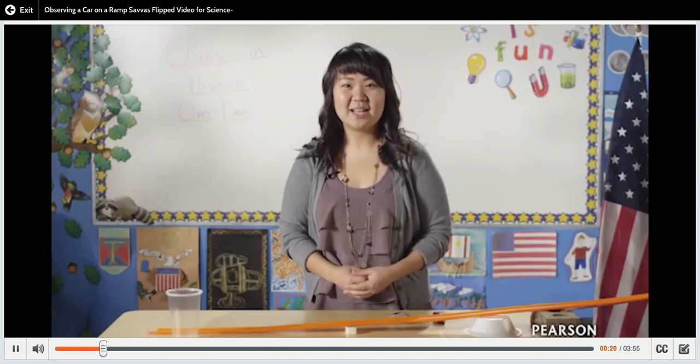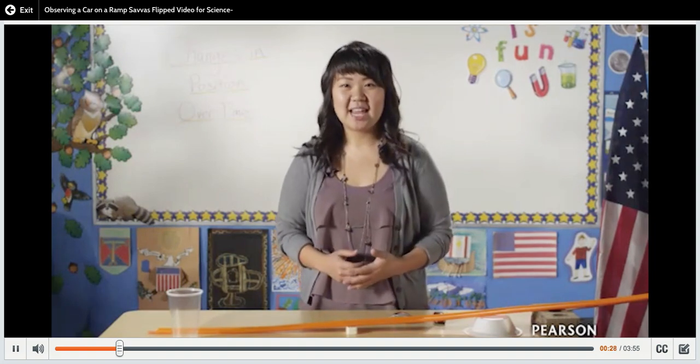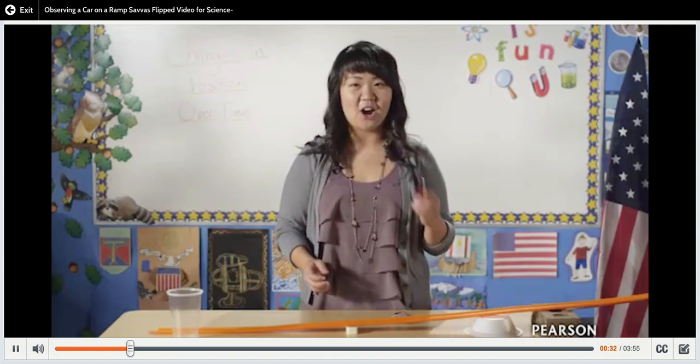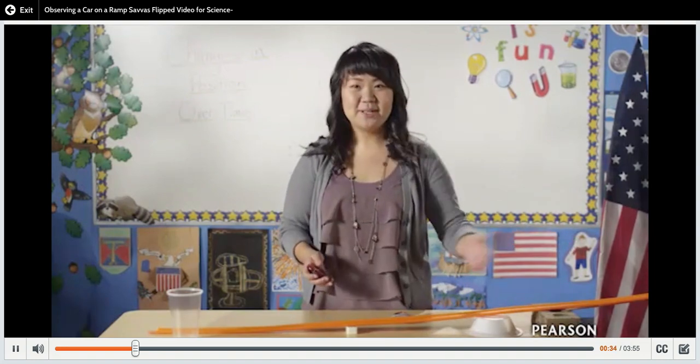Today we're going to observe how an object can change its position over time. What does it mean when an object changes position? It is important to know about this because if you can observe and track change in position of an object, you'll be able to accurately predict situations, like how long it will take for a friend to walk to your house to play, or how long it will take this car to roll down this ramp.